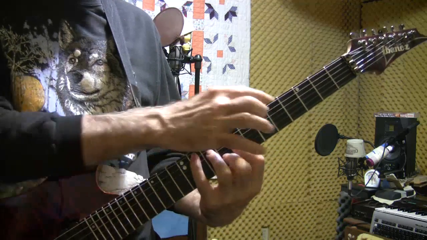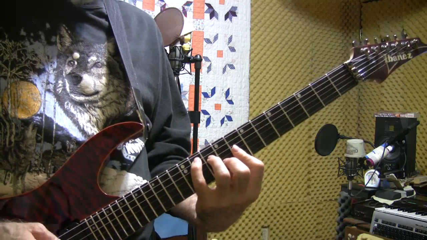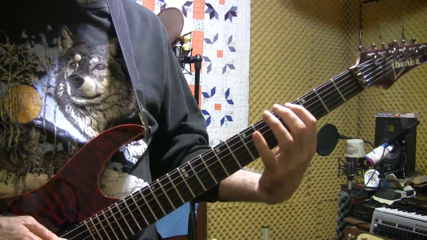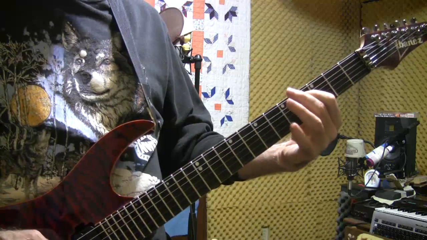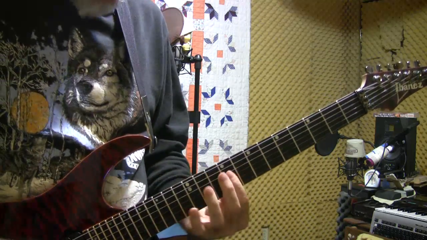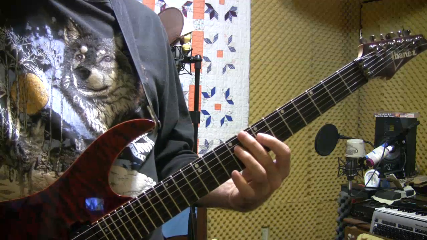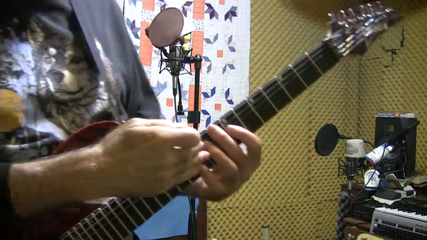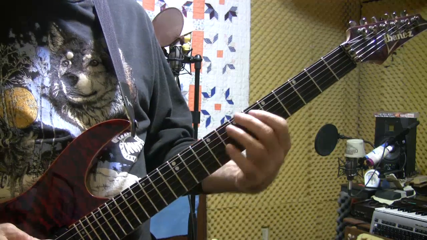So now I'm playing A flat. So then I go up to C sharp minor. So now I'm actually in the key of E major. So I've dictated the key by playing basically these next couple chords.